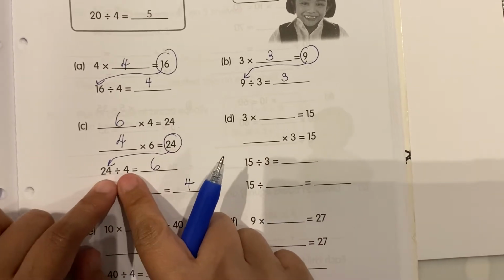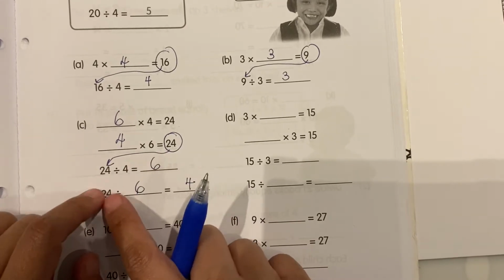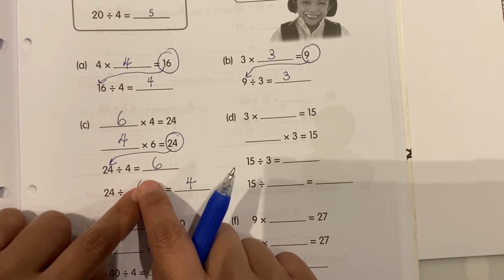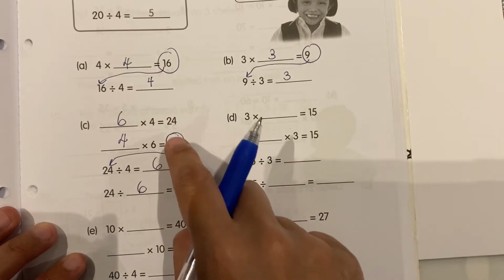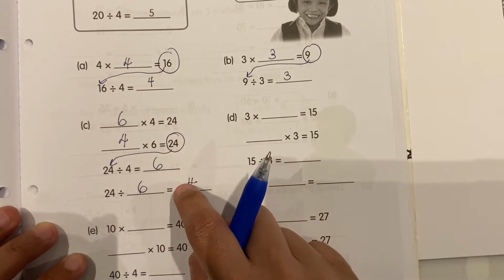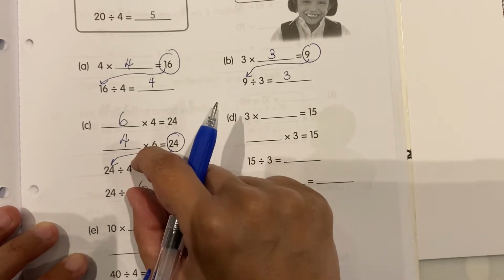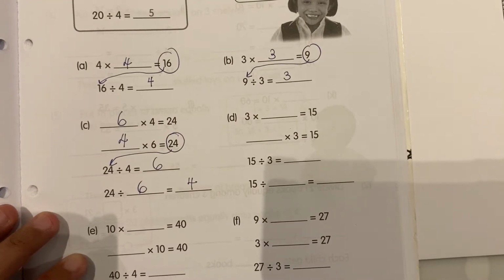So can you see the relation? You have 24 divided by 4 gives you 6. In this case, if you take 24, that's the total, divided by 6, then your answer will be 4. So can you see the relation? You form your division equation from your multiplication equation. Alright, let's try another one.